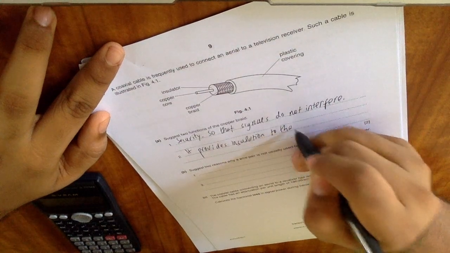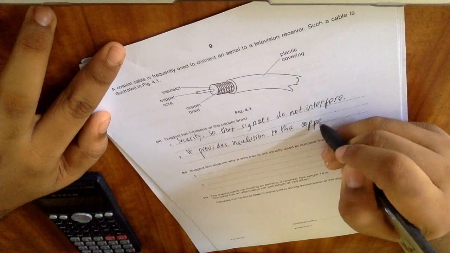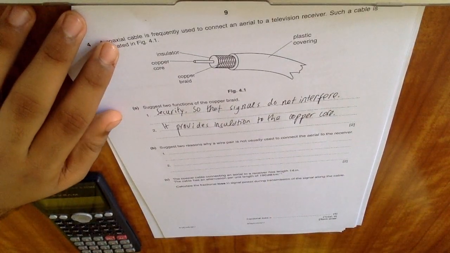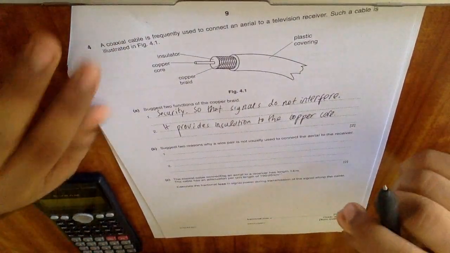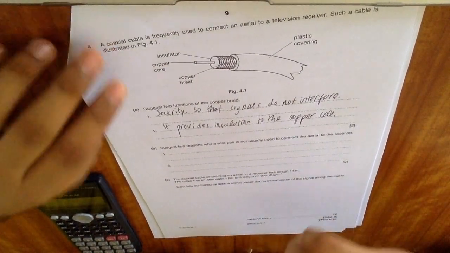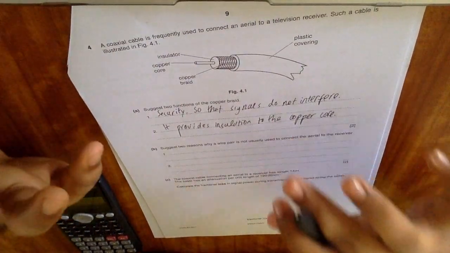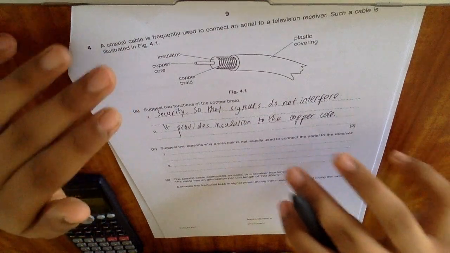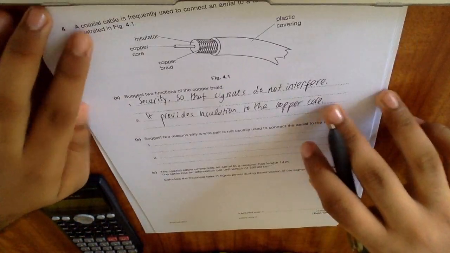to the copper core. So it's also for the security of your data and the safety of the copper core, so that it doesn't get damaged. For example, let's say there's a hole in the copper core, which means none of your data will be able to be transmitted perfectly. So then you have to throw away the whole wire and get a new one. Yeah, I know these wires are cheap, but still.